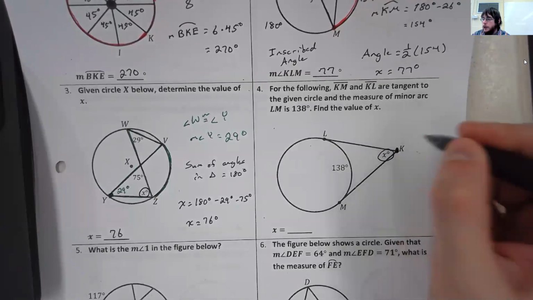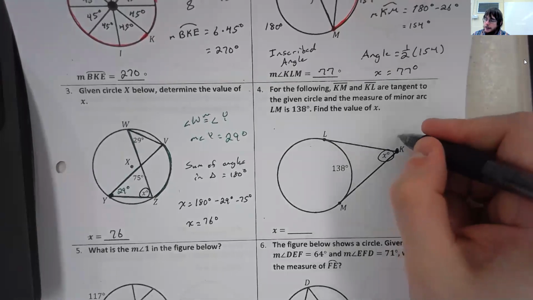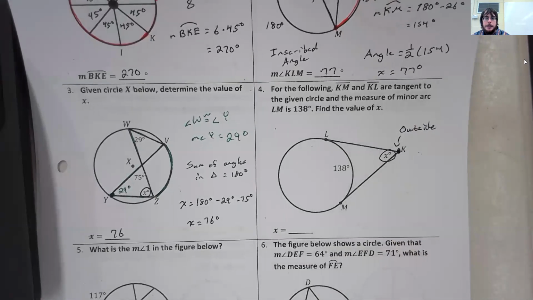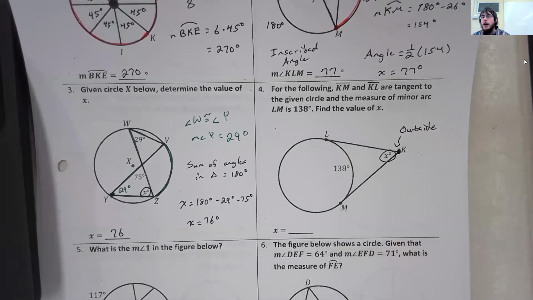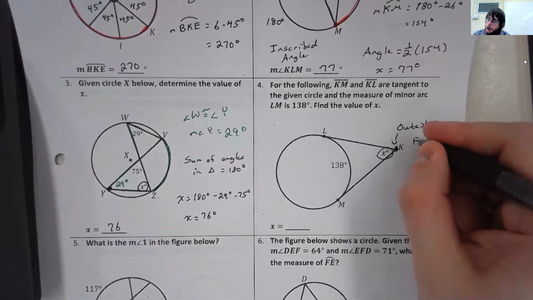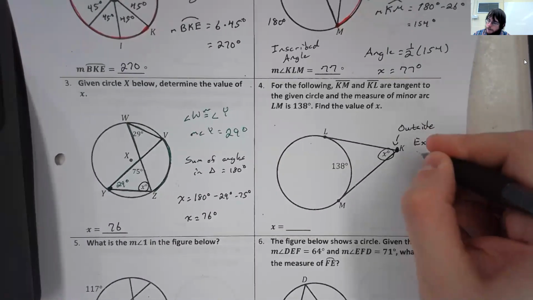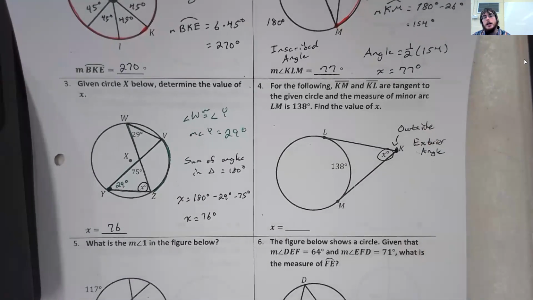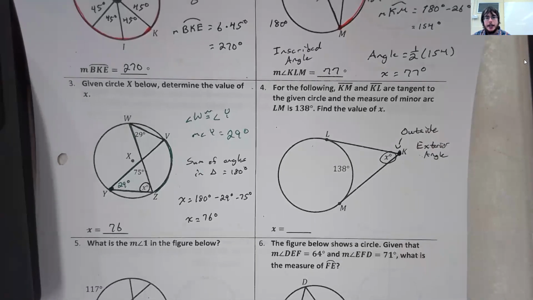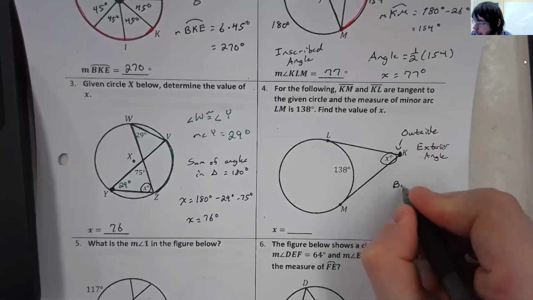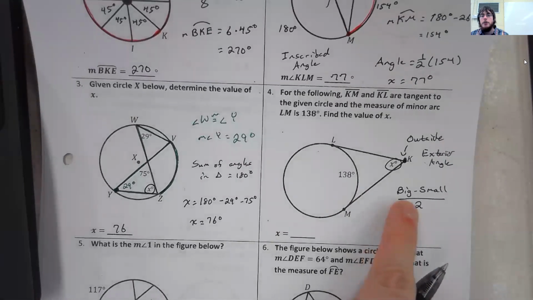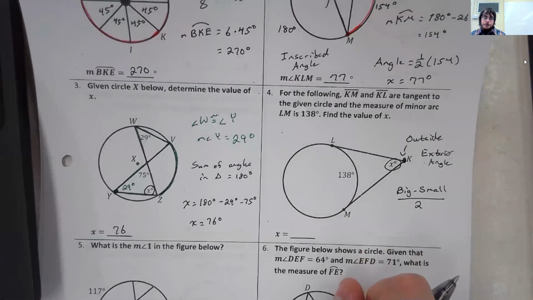Well, we know that that vertex there lies outside the circle. So the vertex is outside. So what type of angle has a vertex that's outside the circle? Well, that would be an exterior angle. And in order to find an exterior angle, we need two different arcs. And an exterior angle follows the formula big minus small divided by 2. We take the big arc minus the small arc and divide it by 2.